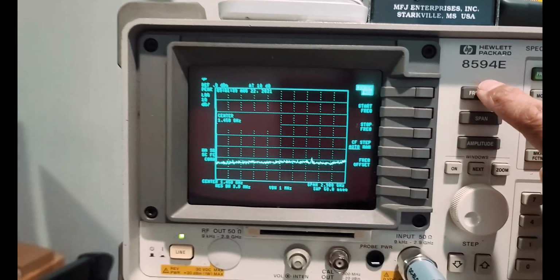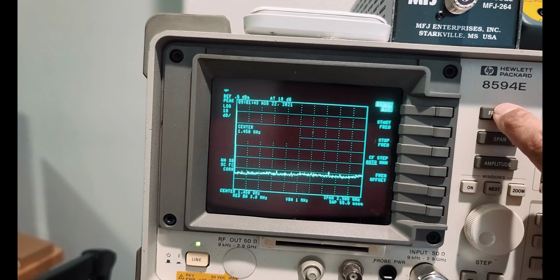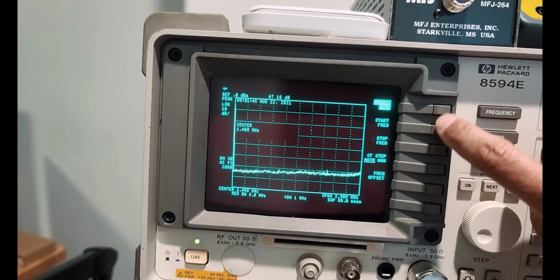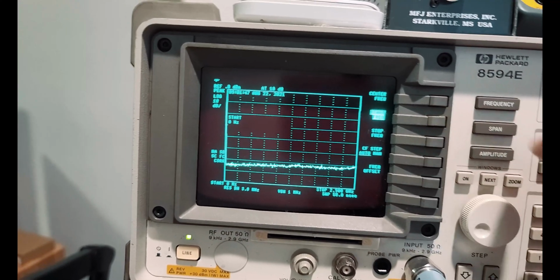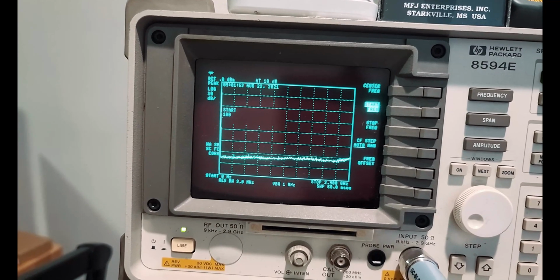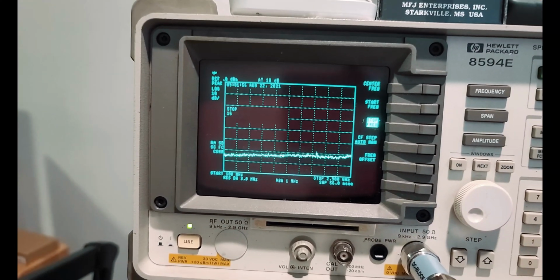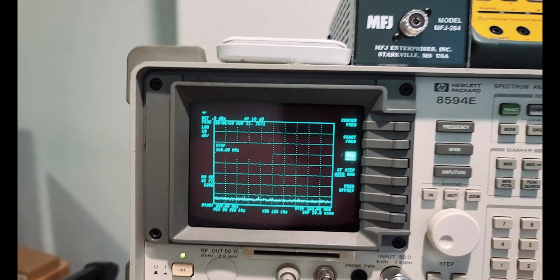So what I'm going to do here on my spectrum analyzer is the same. I'm going to go into my frequency and set my start frequency to match my Rohde Schwarz, so 100 megahertz, and my stop frequency to be 160 megahertz.